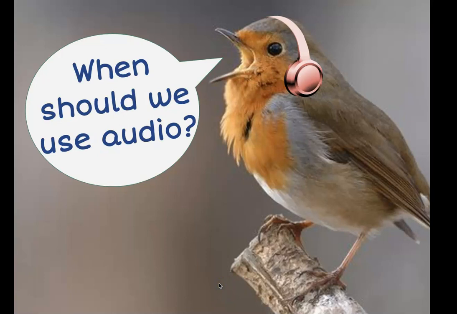When should we use audio? The audio version of the text should only be played for students that have the accommodation written in their IEP, individualized education plan, or other appropriate situations, such as multilingual learners that need to hear and engage with language that they otherwise could not read.